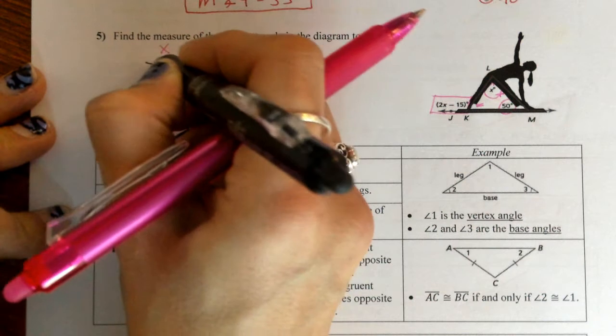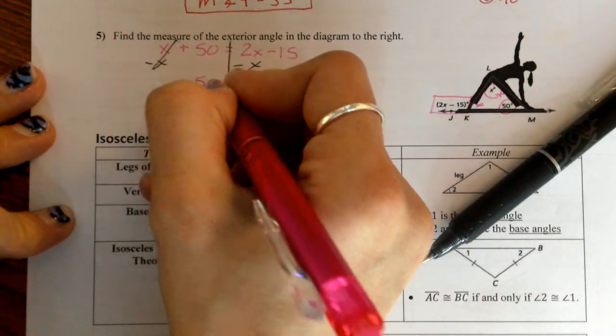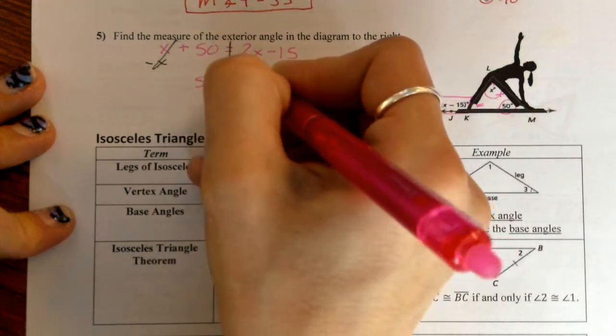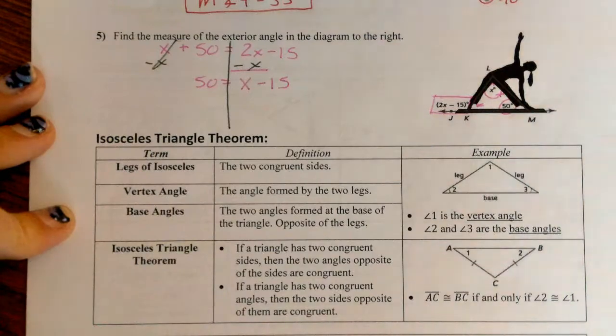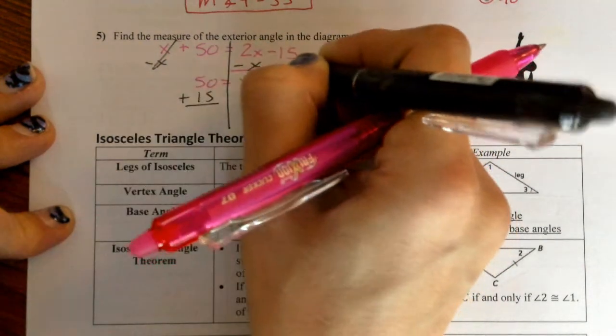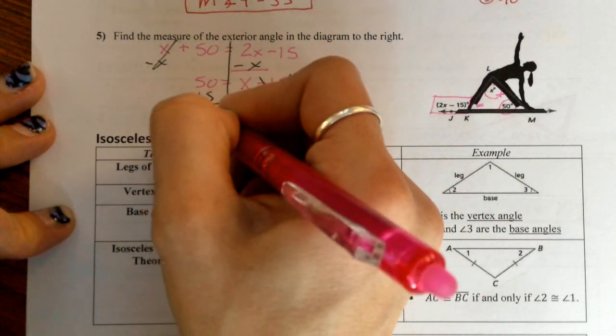I'm going to subtract that x from both sides. I'm left with 50 equals 2 x's. I take 1 away. I only have 1 x left. Bring down that minus 15. Add 15 to both sides to get rid of anything next to x. x is going to equal 65.